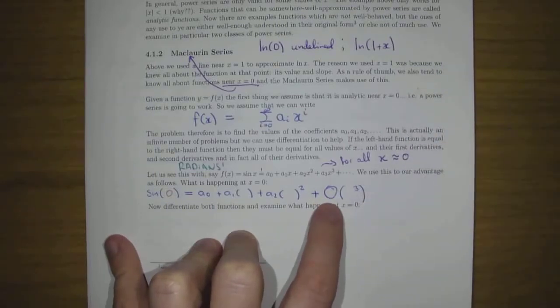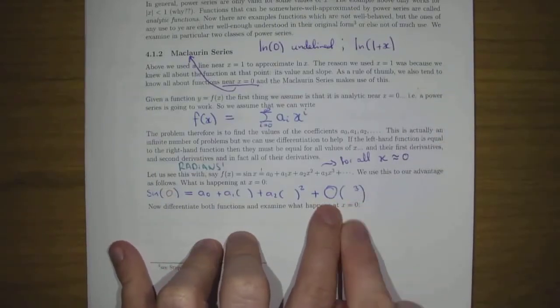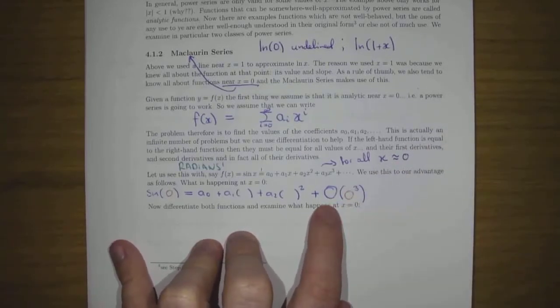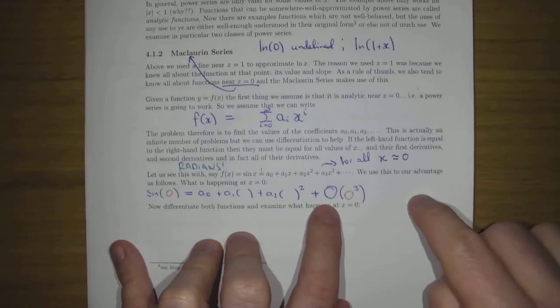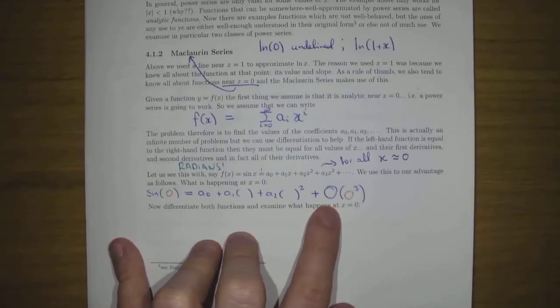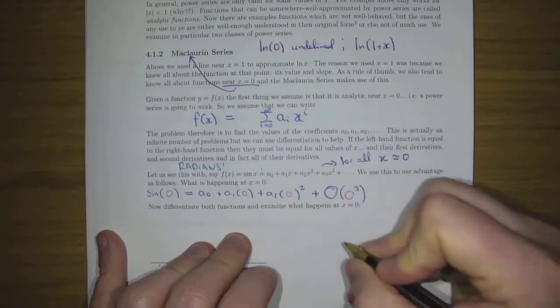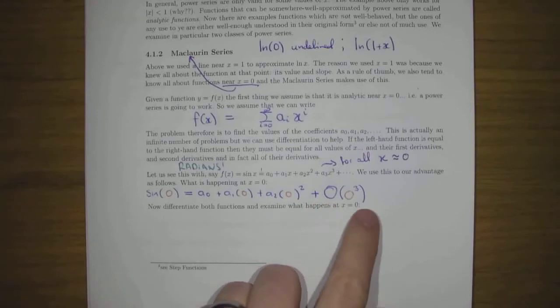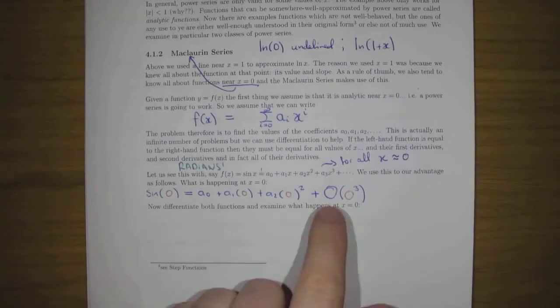What this means is that everything after this is a multiple of 0 cubed. Like say the next one would have a 0 to the 4, that's 0 by 0 cubed, okay? So 0, 0, and then multiples of 0 cubed.